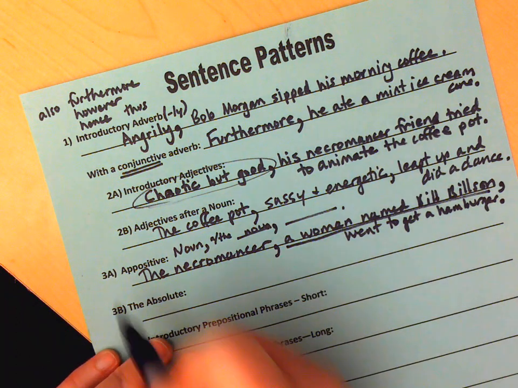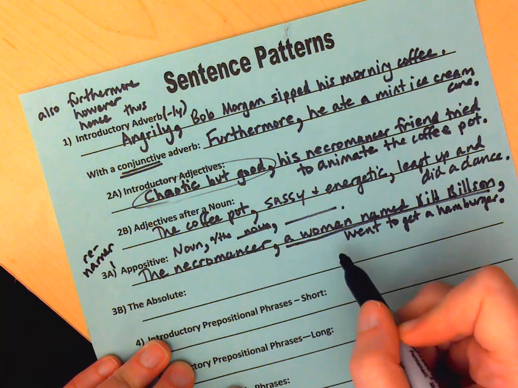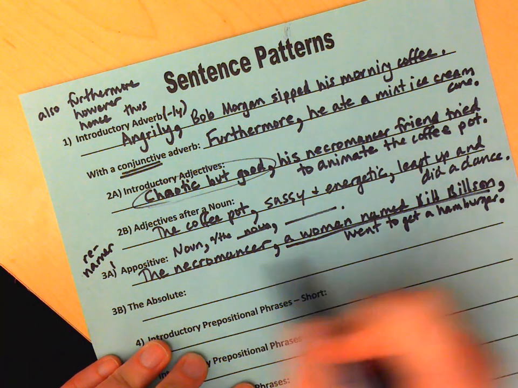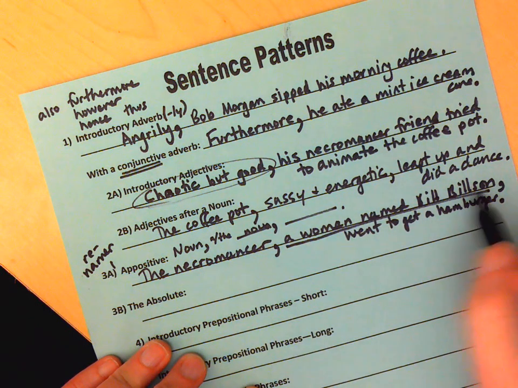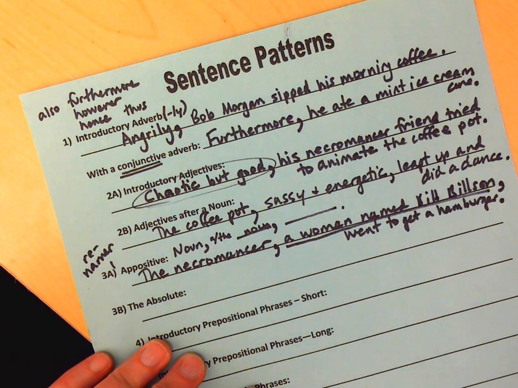You could really think of the appositive as being a renamer. It just renames it with another noun. The necromancer, a woman named whatever. These things can get really long. A woman named Bill Bilson who came from Scotland and used to live in a castle and now animates coffee pots for a living. And it could be very, very long, or it could be very short. The necromancer, a woman, comma, went to get a hamburger.